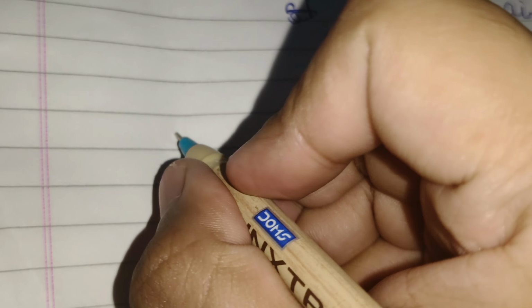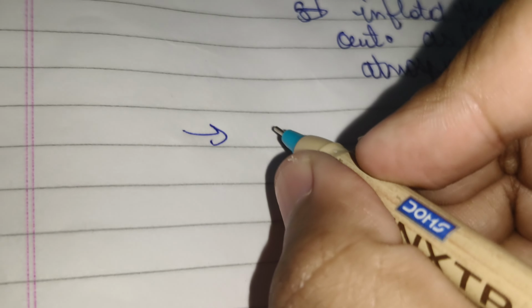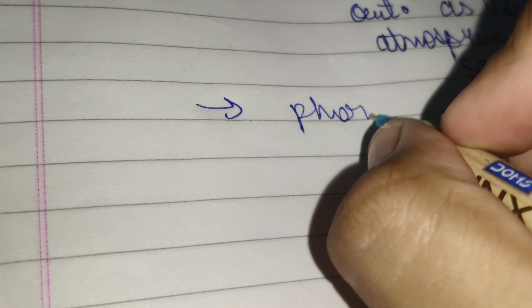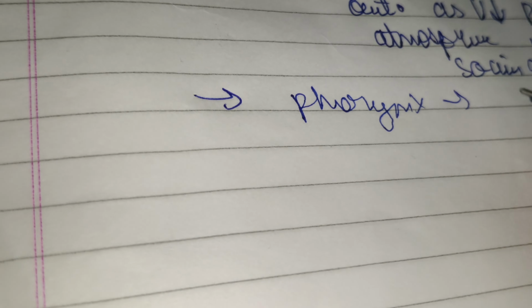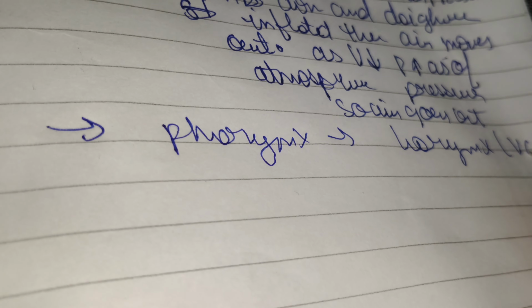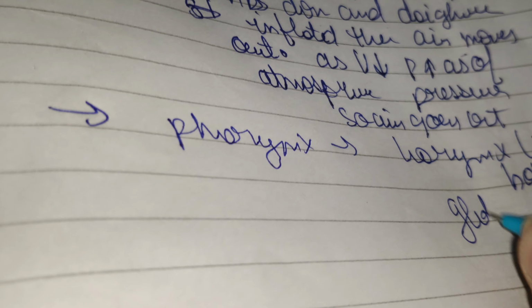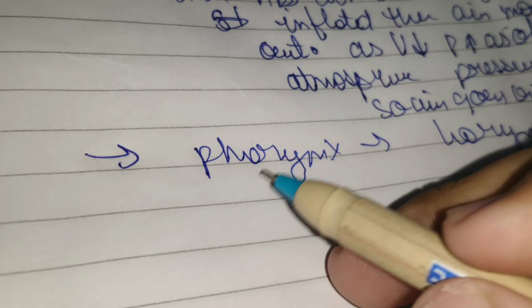Lastly, when the air enters from the pharynx, it goes to the larynx, that is the voice box, which contains the glottis. Basically this is the common passage of food and air.